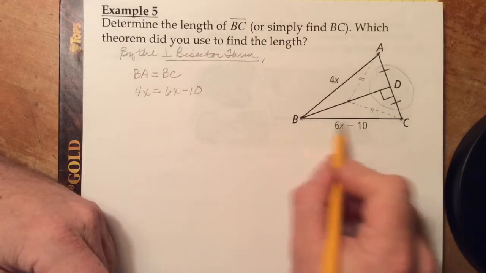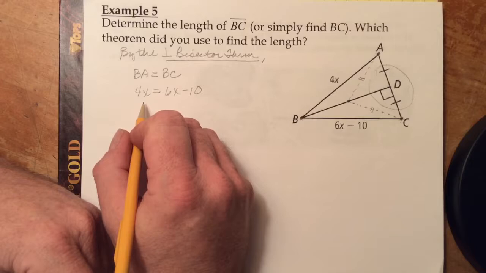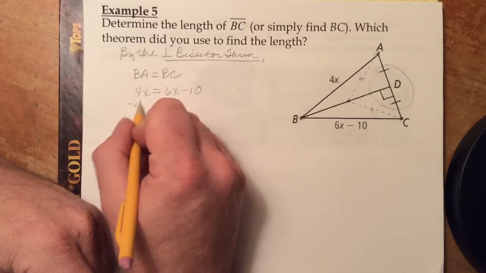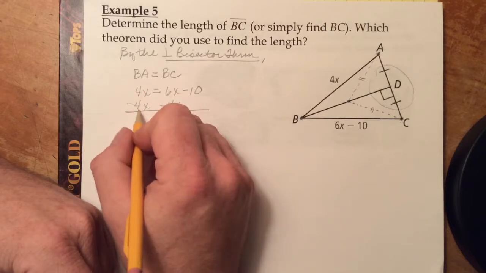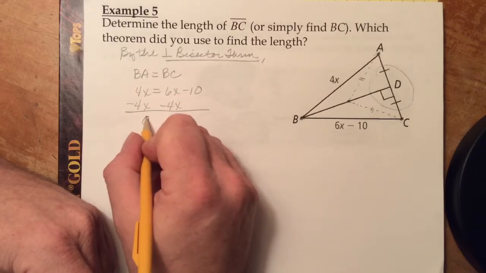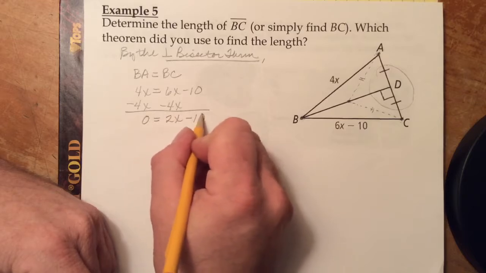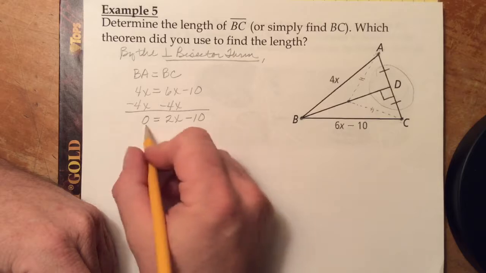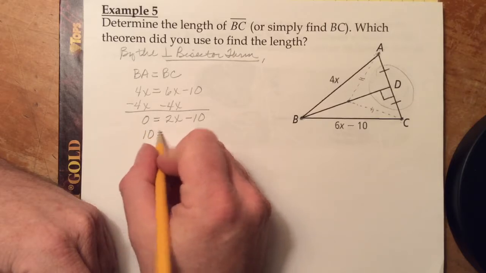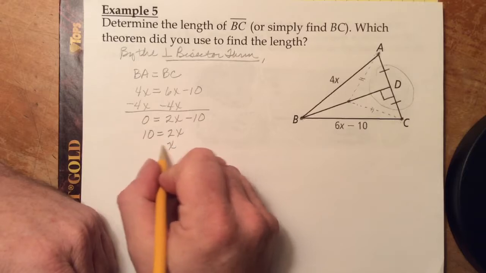Ultimately, we're going to find the length of BC. First, we need to find x. Take the equation and solve for x. First, subtract 4x from both sides. 4x minus 4x is 0x, or just 0, equals 6x minus 4x is 2x minus 10. Get x by itself by adding 10 to both sides. We get 10 over here. 0 plus 10 is 10, equals 2x. Divide both sides by 2, and x is 5.